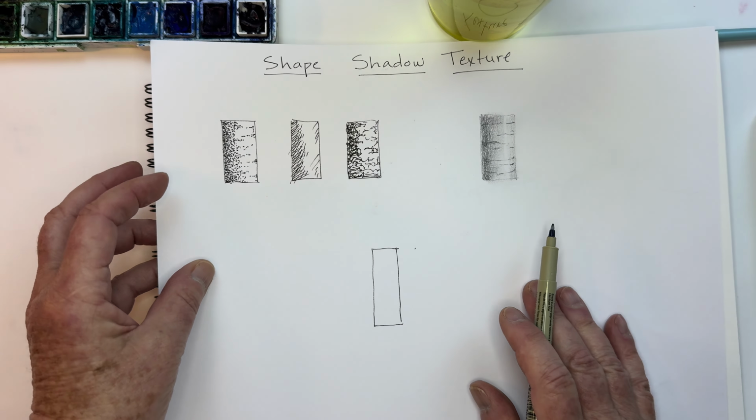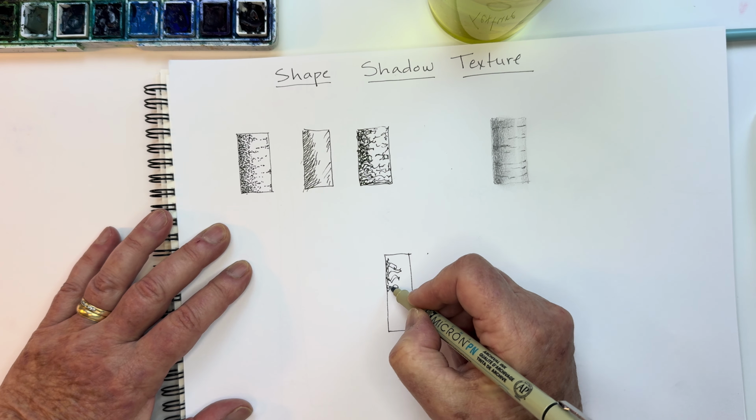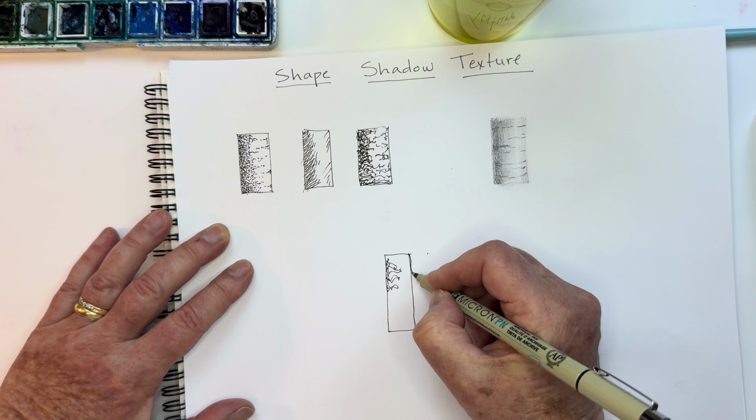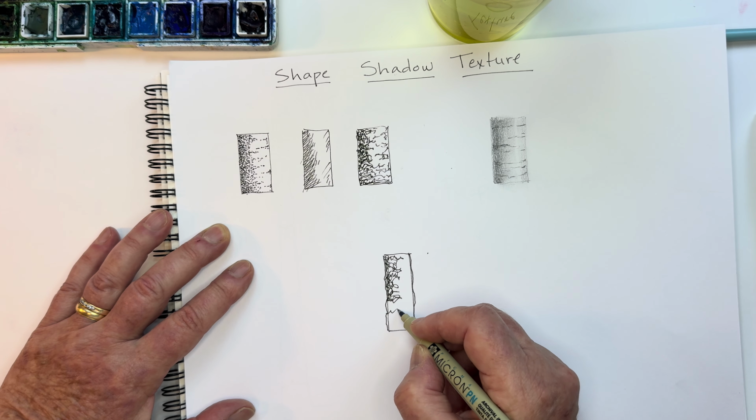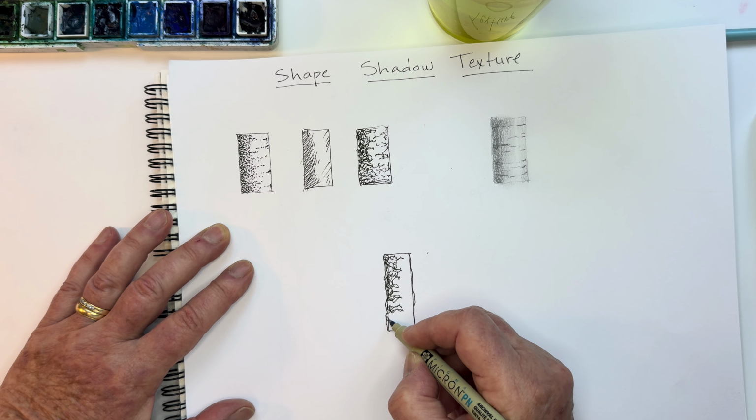So I would come in with a scribbly line after I've drawn the basic outline. And the other thing is, with any of these things in nature, they're not going to be solid and a straight line on the side. So I'm just going to add a little texture. And then I come in with a scribbly line, and to make it look more 3D, I want it a bit darker on one side than through the whole thing.